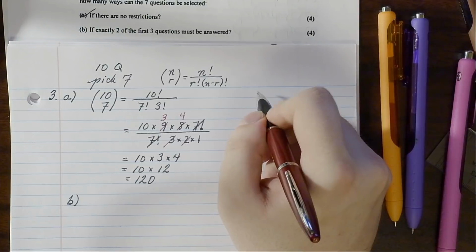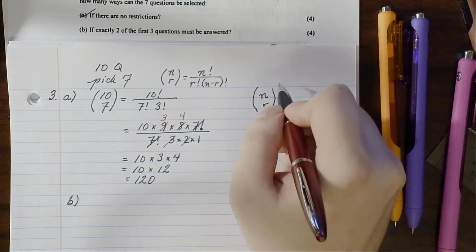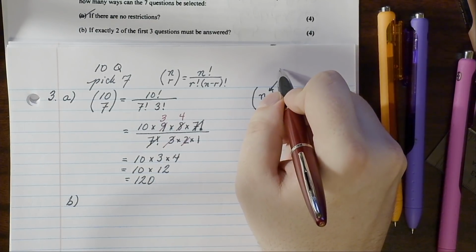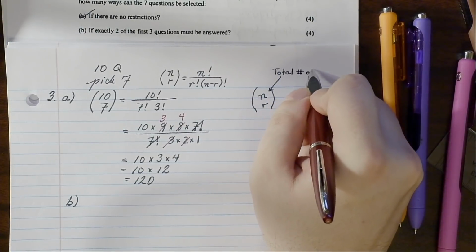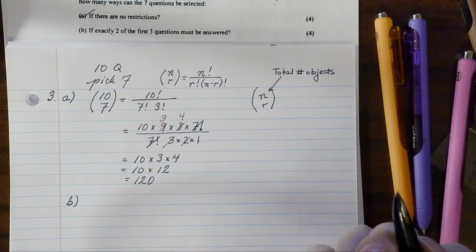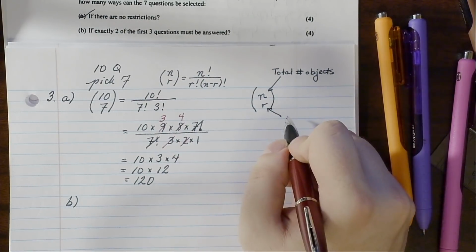Well, remember, when we're looking at this, I have n choose r. This tells you that it's the total number of the objects. So in this case, there's 10 questions. And here I have r.